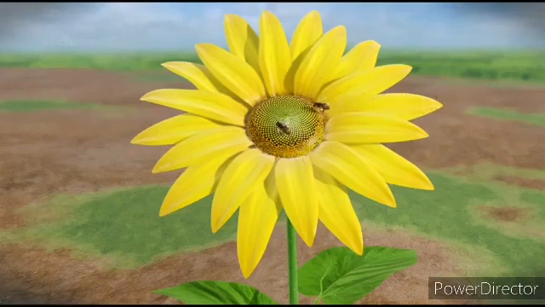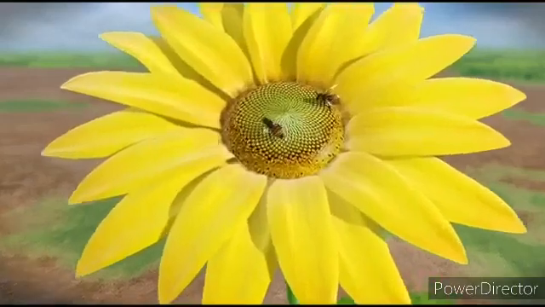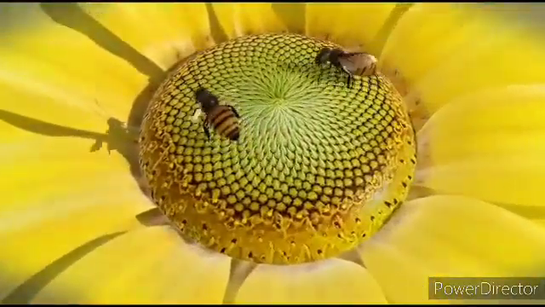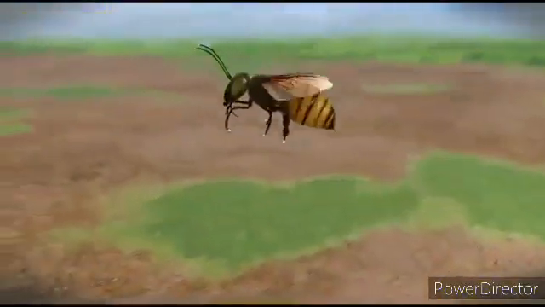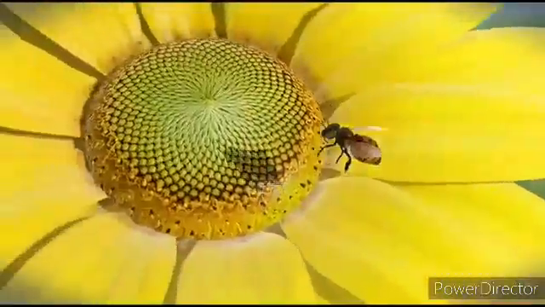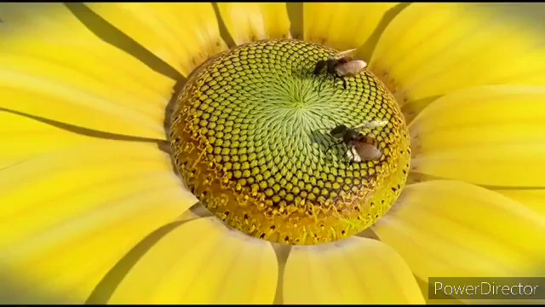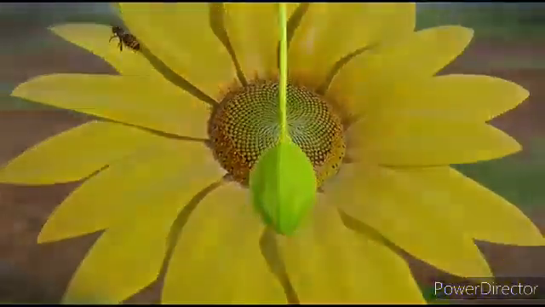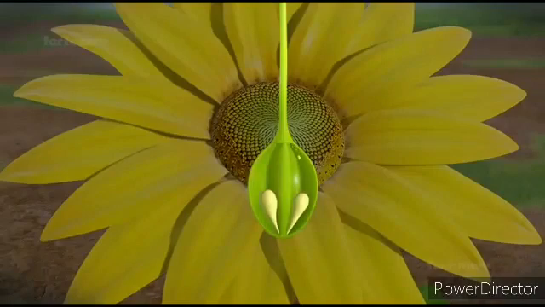When this little pollinator lands on a sunflower to gather nectar, its legs will be dusted with pollen grains. As the bee travels to another flower, it will leave behind some of the pollen when it stops, and this will be collected by the stigma. Eventually, the male pollen will unite with the female ovule during fertilization, and the ovule will become a seed.